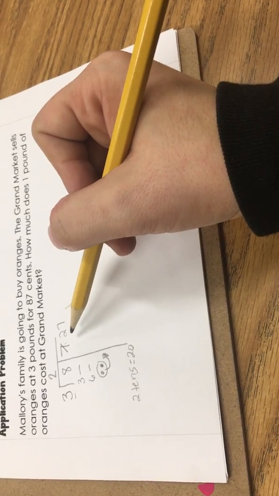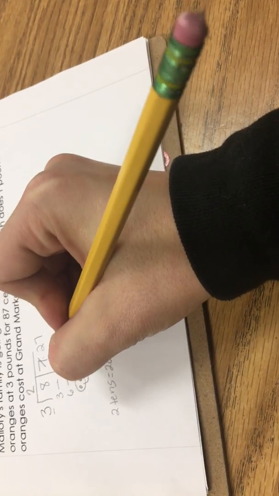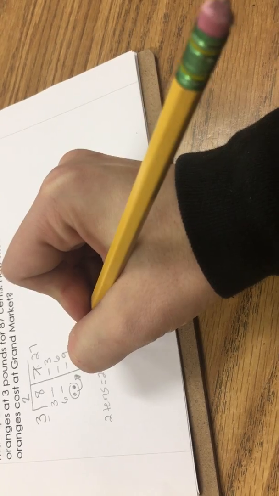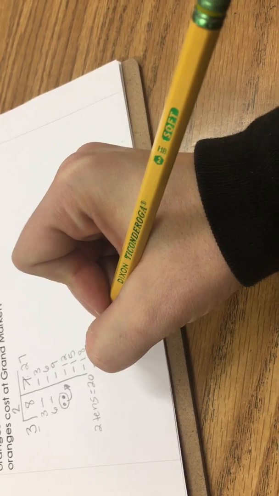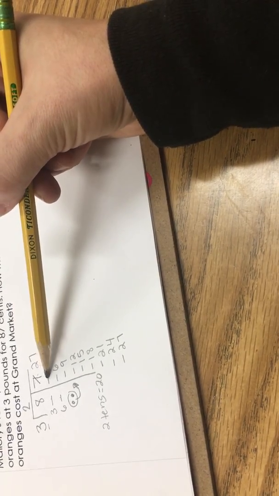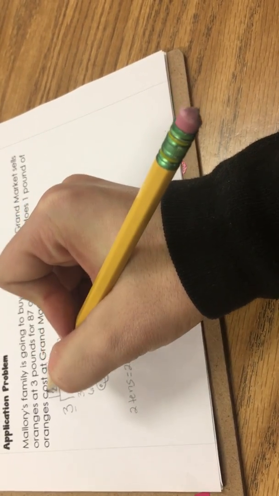So now I'm going to count by 3s again until I get to 27. 3, 6, 9, 12, 15, 18, 21, 24, 27. So now it went in evenly. Let's see how many sticks. 1, 2, 3, 4, 5, 6, 7, 8, 9. So I had 9 sticks. That means our quotient is 29.